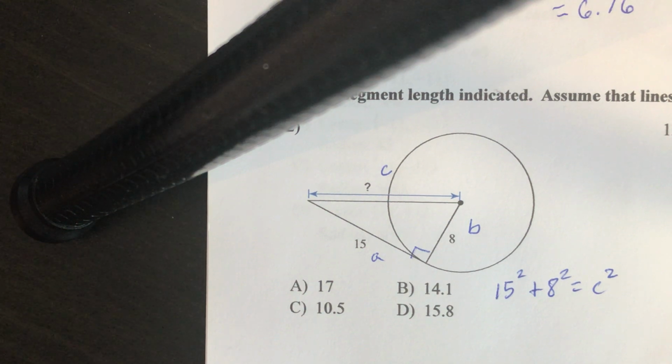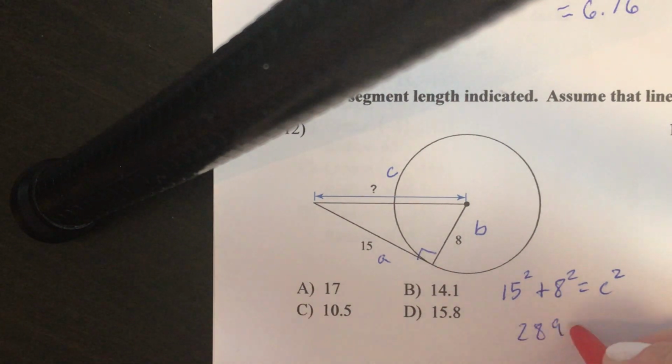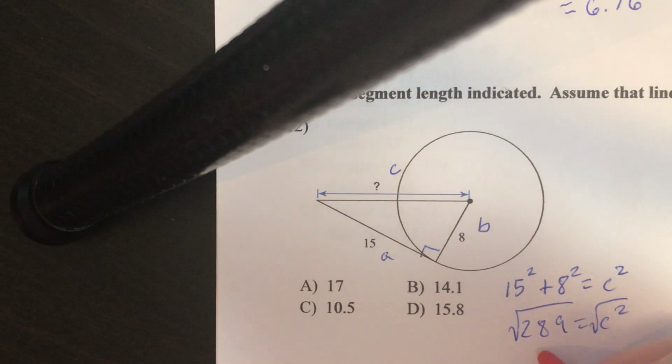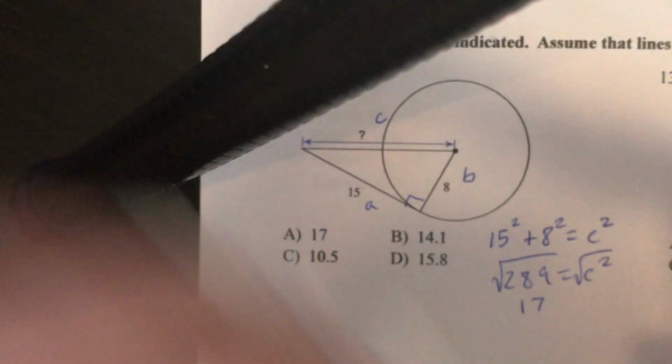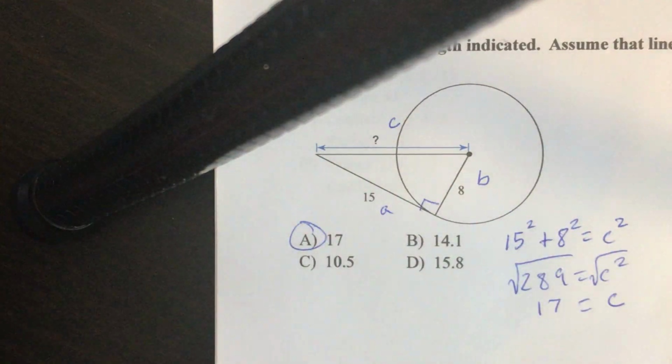And then take the square root of it. Okay, so I'll get 289 equals C squared, take the square root of either side. So 17 is equal to C. So the answer is 17.